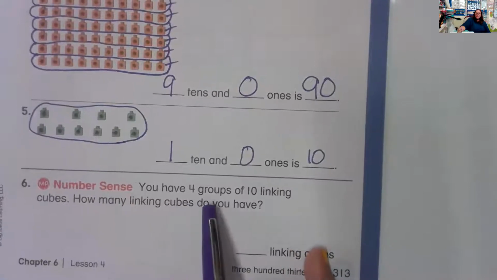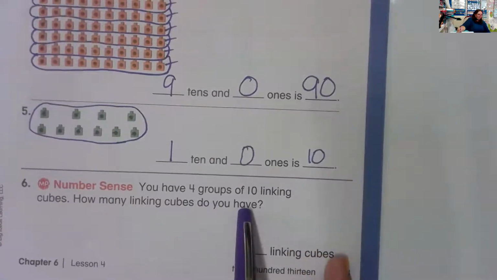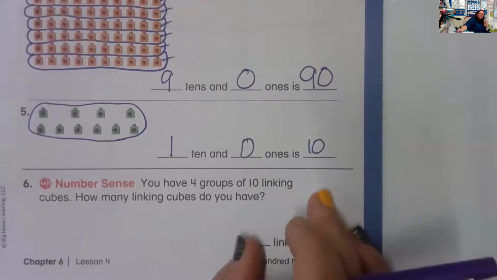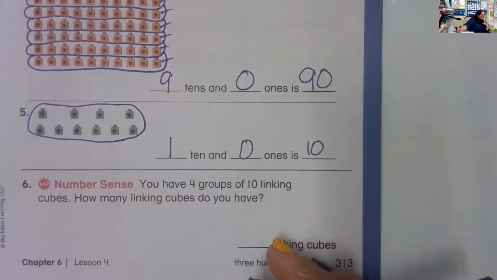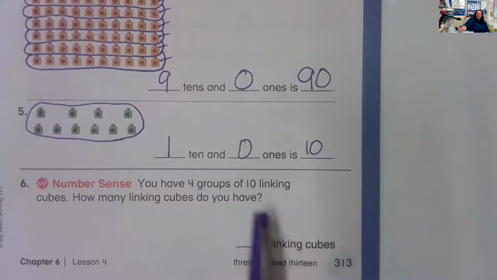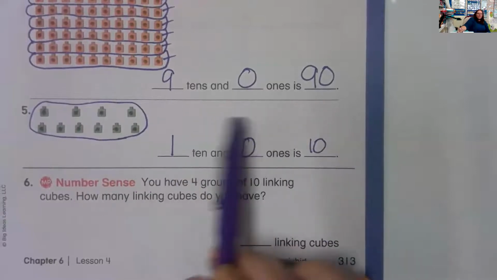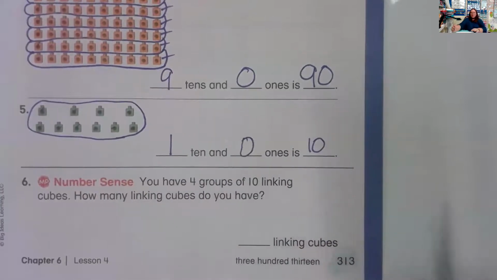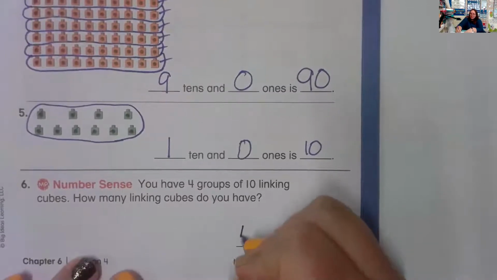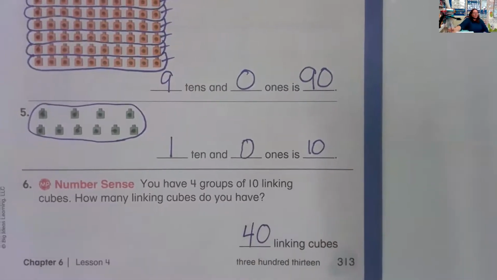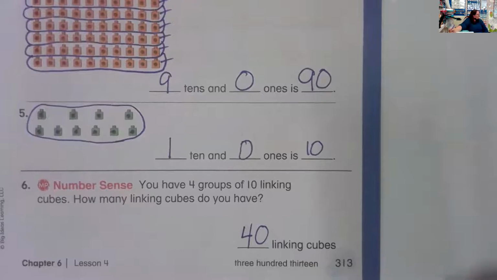How many linking cubes do you have? So if you have 4 groups of 10, they're telling you the sentence already. You have 40. So we're just going to write 40 on the line. Okay?